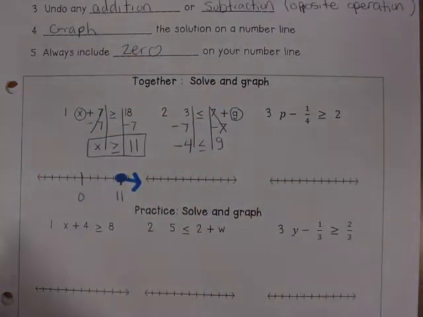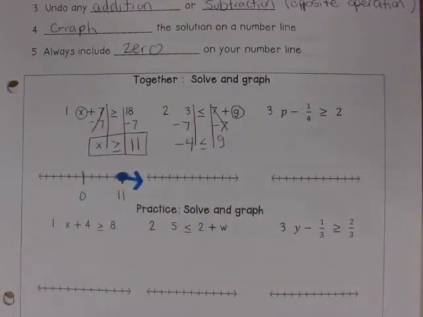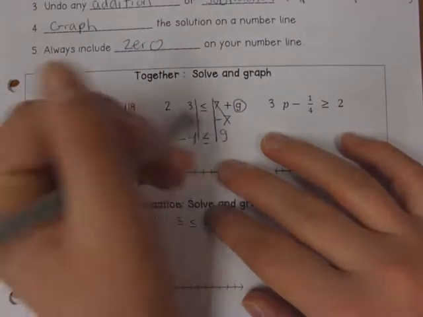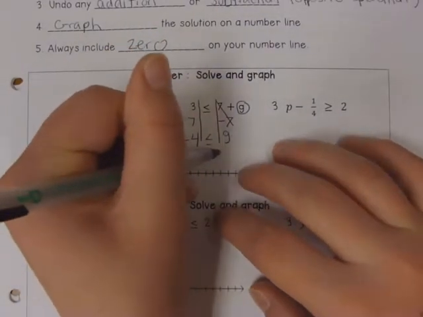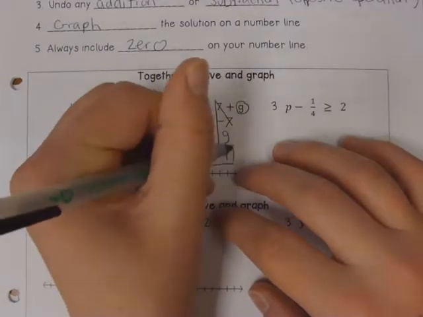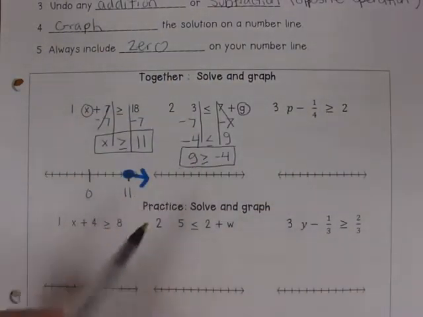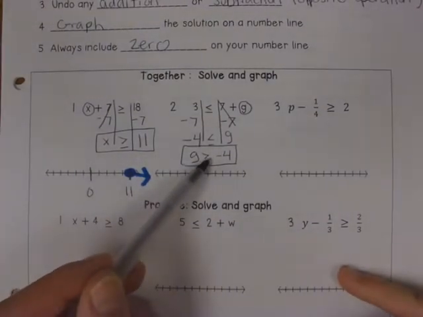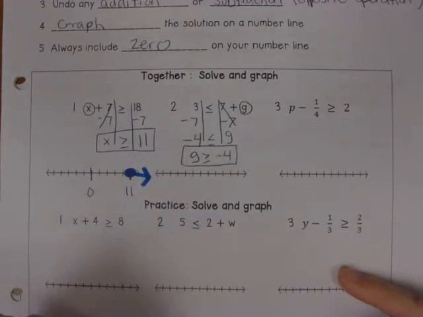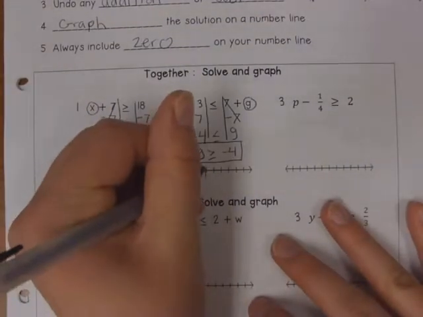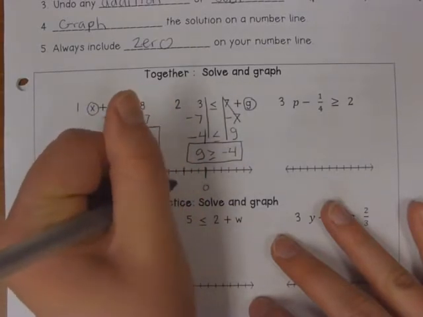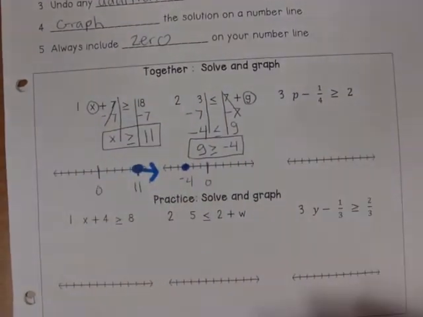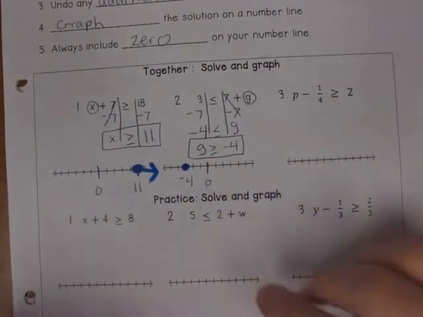Now, one thing I would say is I like the variable on the left side. So I'm going to flip that and put my variable over here. But g is greater than or equal to negative 4. I'm always going to flip it because I like my variable on this side. And you always flip it at the end because then you just flip the sign too. And it's the same meaning. Simply because it makes it easier to graph. 0, negative 4. It is a closed circle. And it's numbers greater than negative 4.